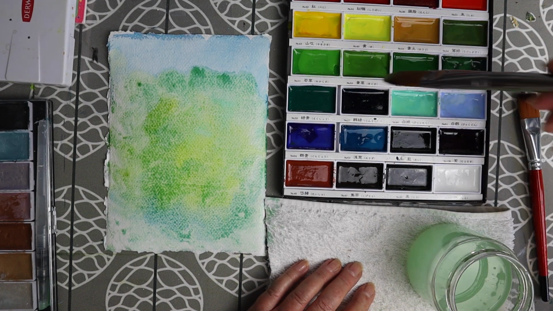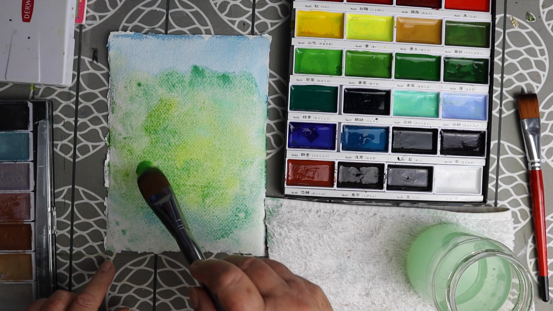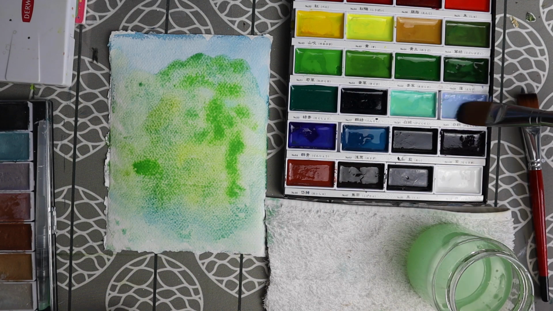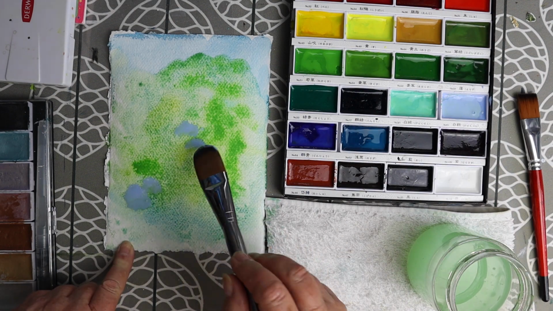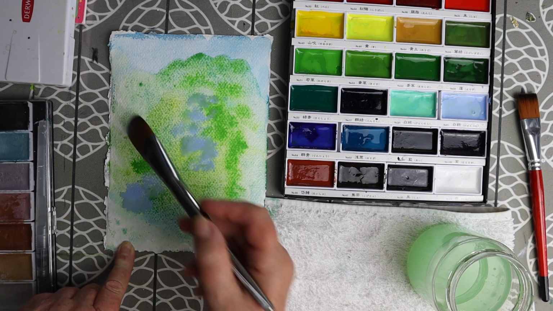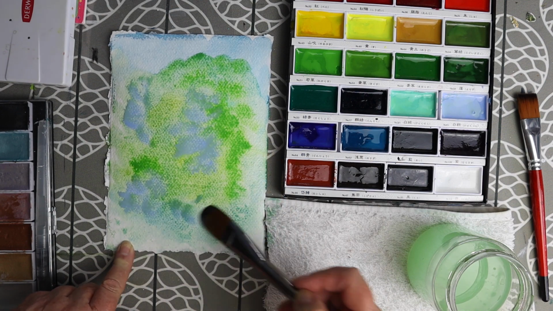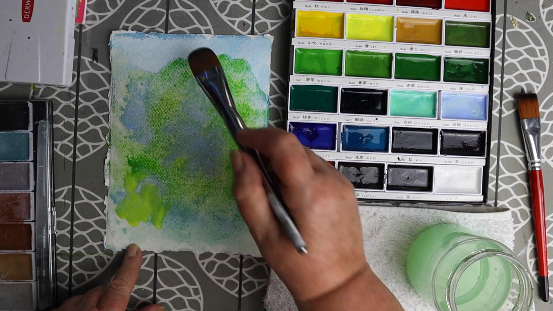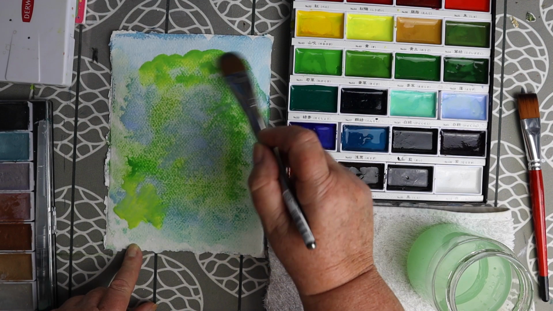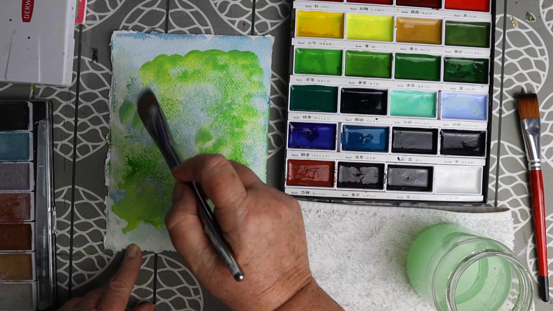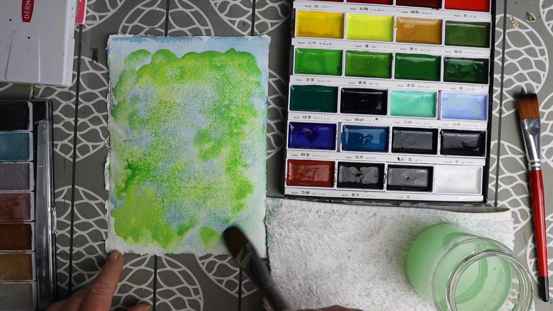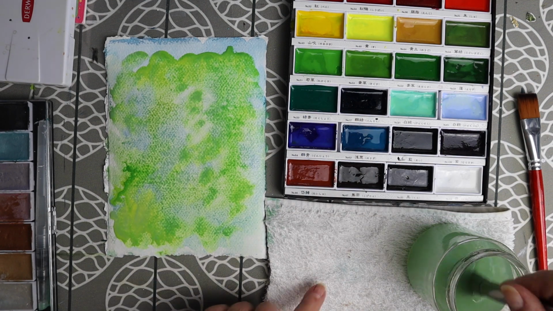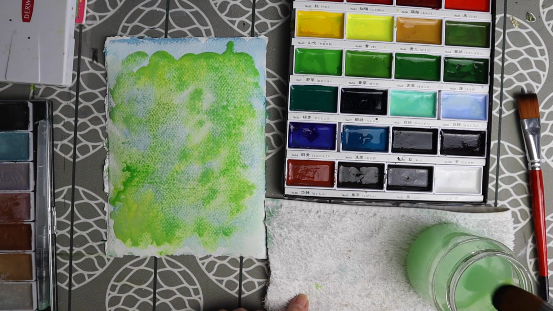Some of this limey green would be nice. I'll just add some of this milky blue in. So I'm not planning this in any way. All I'm doing is just randomly adding colour onto that paper. I'm trying to think what else I can put on there.